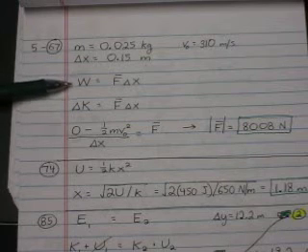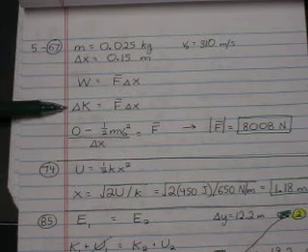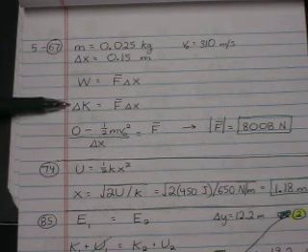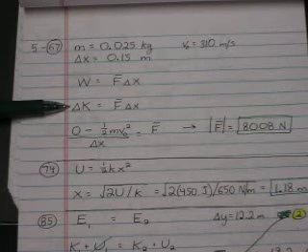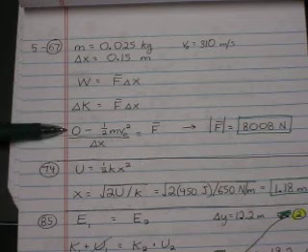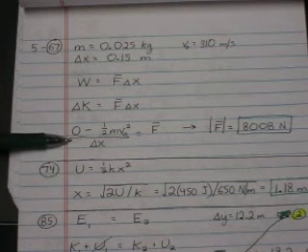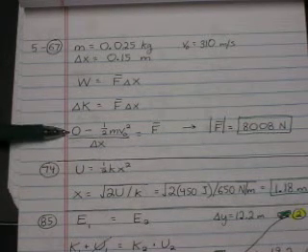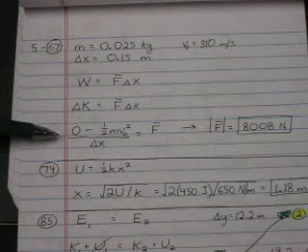Work equals average force times delta x. Let's use the work-energy theorem. Work is change in kinetic energy. So change in kinetic energy equals average force times displacement. Divide both sides of the equation by displacement because we're solving for average force. The numerator, change in kinetic energy, is final kinetic energy, which is 0, minus the original kinetic energy.